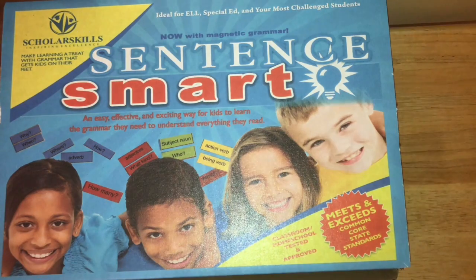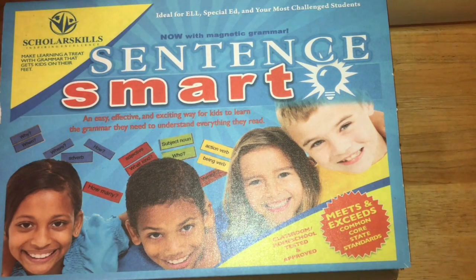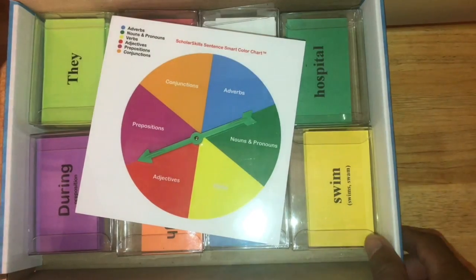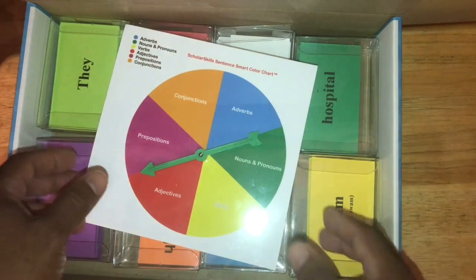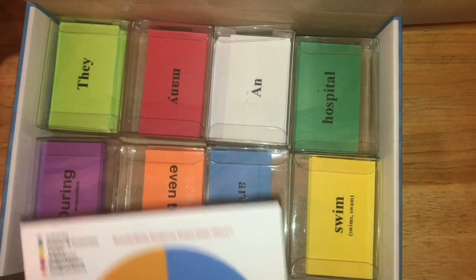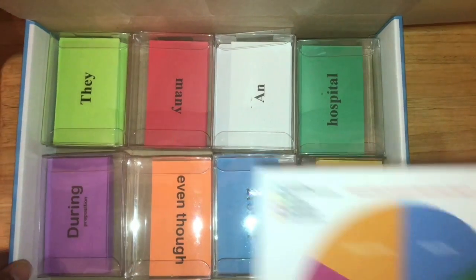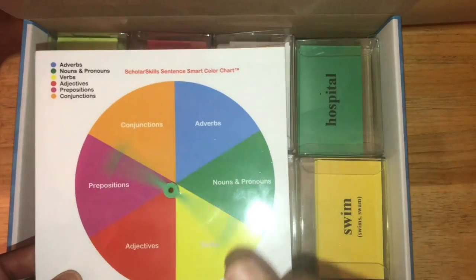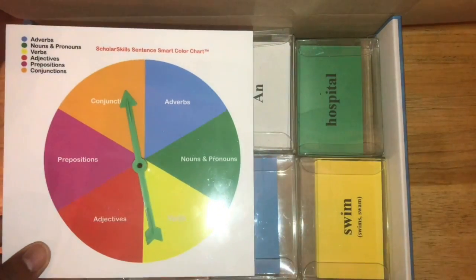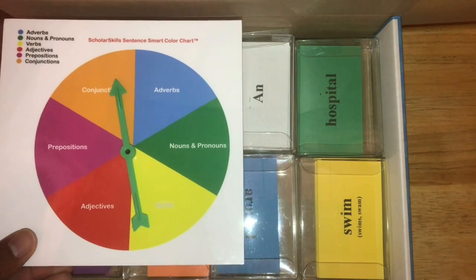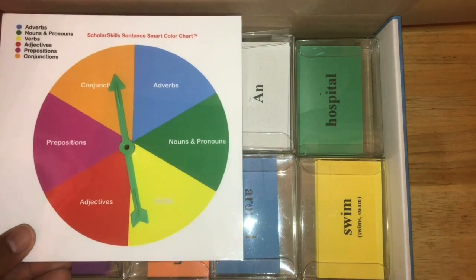Okay, so welcome to Sentence Smart. This is our box and our kit. Going to open it up here. Inside of it you will see a spinner when you take it out. This will help the students to choose the colors that they'd like to spin to, to help them become totally familiar with making sentences and using what they know.